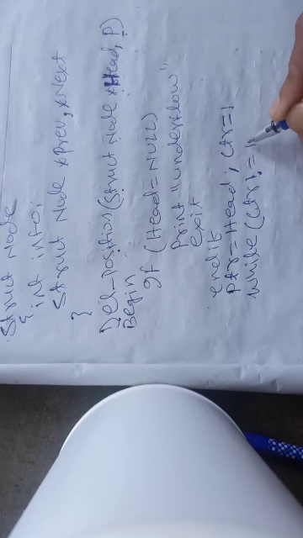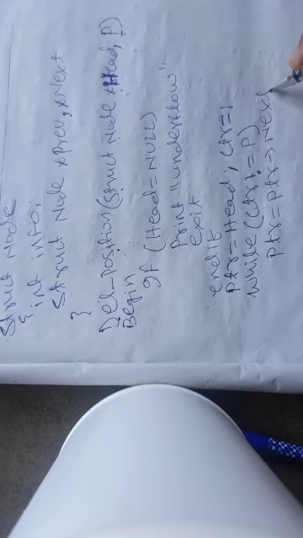I will use a loop: while ctr, meaning counter, is not equal to P, where P means position. As long as the counter variable is not equal to the position, keep updating ptr. So ptr equals ptr of next, and increment the counter variable.